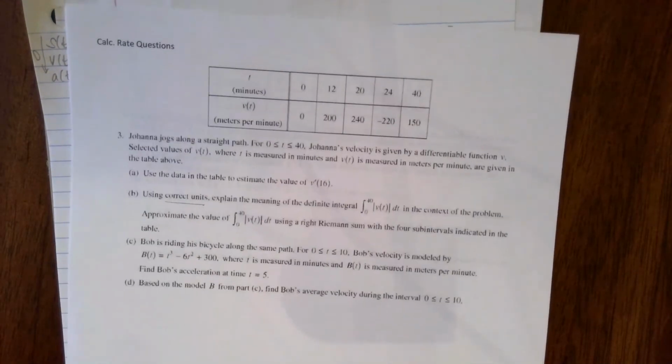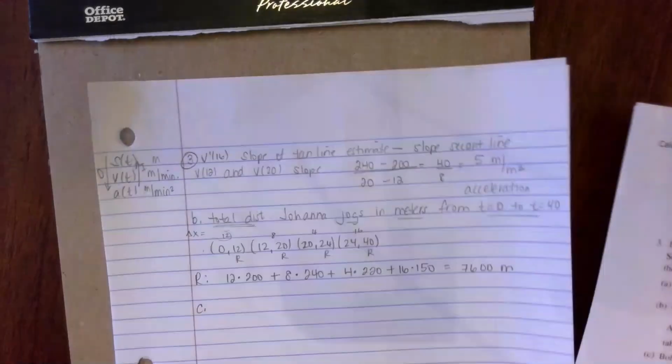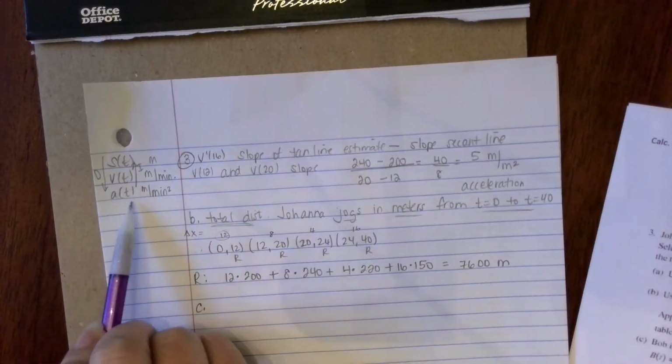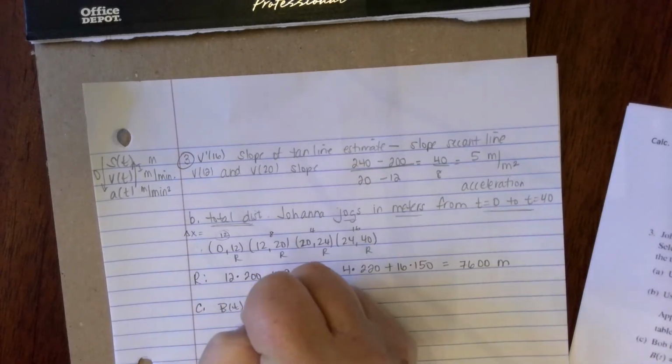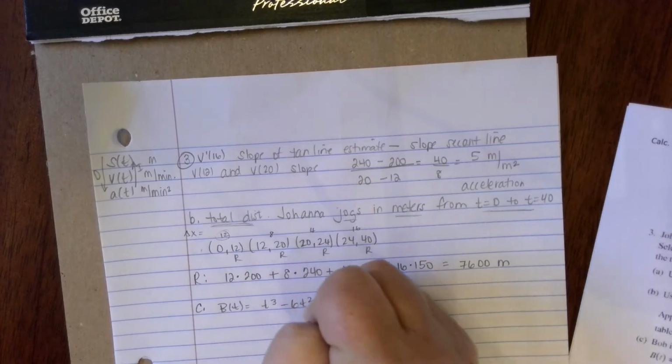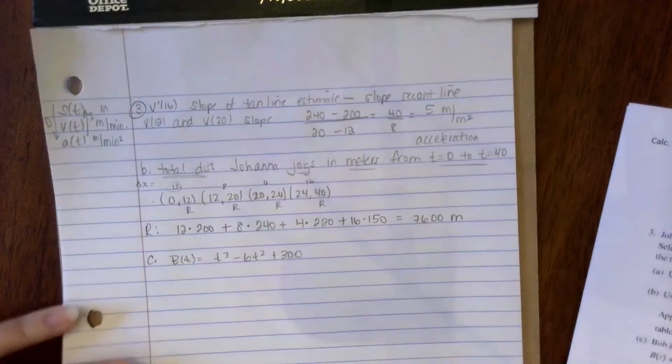Part C says, Bob is riding his bicycle along the same path from 0 to 10. Bob's velocity is modeled by this, where t is measured in minutes. B of t is measured in meters per minute. Find Bob's acceleration at time t equals 5. All right, so they gave us Bob's velocity. They want Bob's acceleration. So B of t is equal to t cubed minus 6t squared plus 300. And they want us to find his acceleration.